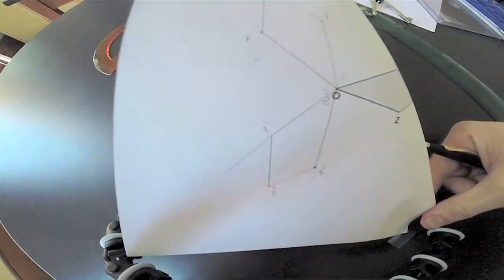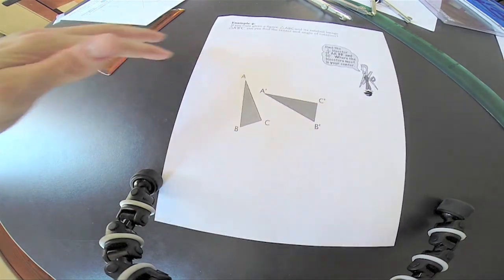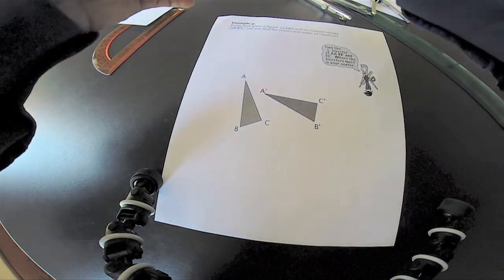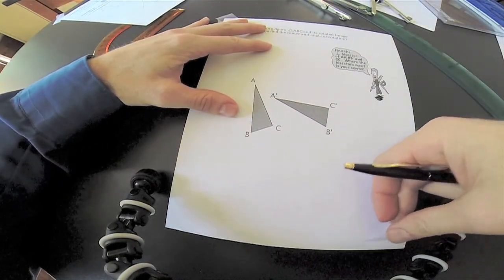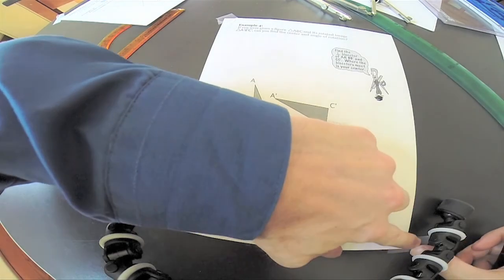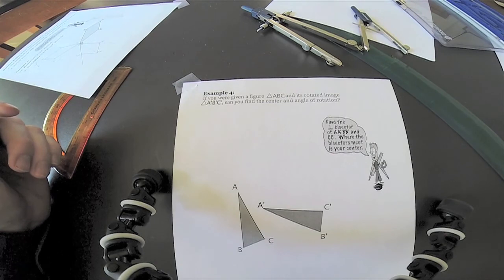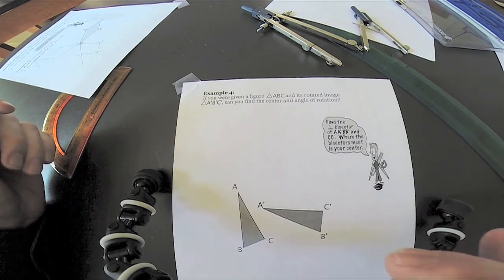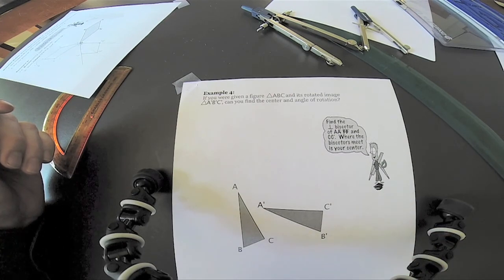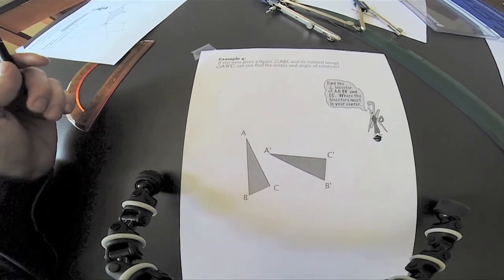So the next one we're going to do, example 4. I like to put tape to hold the paper down. Just put it on 2 corners here. Okay, so example 4, if you were given the figure ABC and its rotated image, A prime, B prime, C prime, both of these are triangles, can you find the center and the angle of rotation?